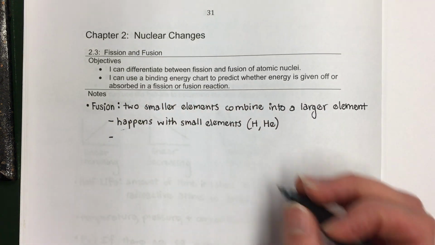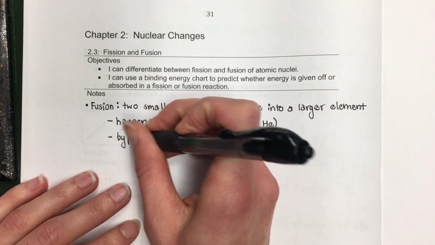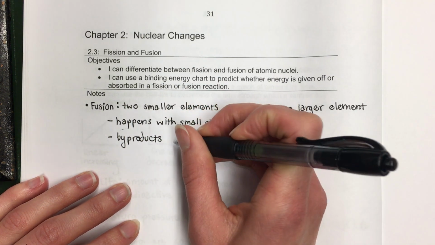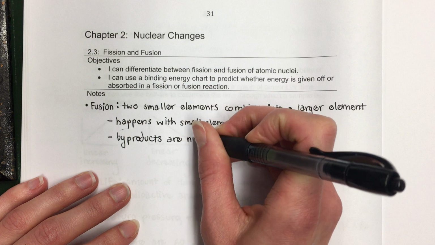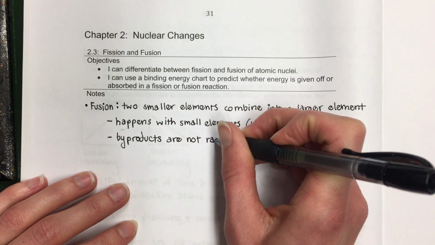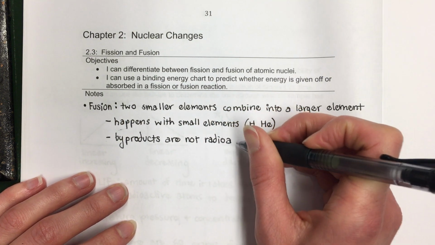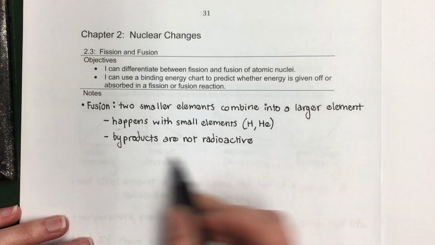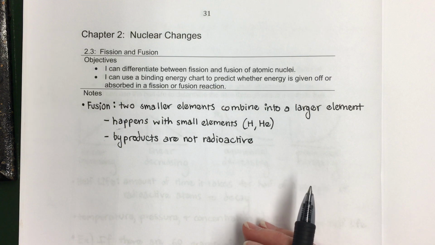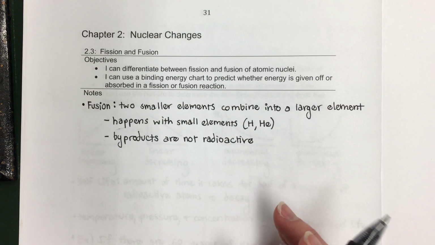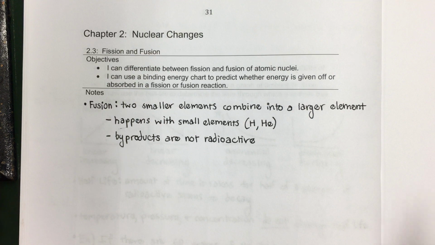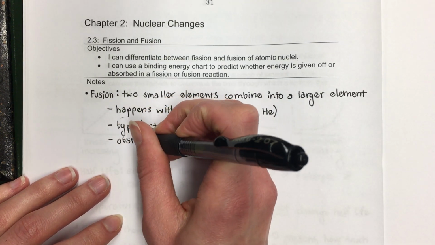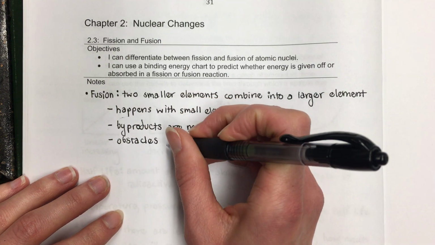So one of the great things about nuclear fusion is that the byproducts, so things that are left over after it happens, are not radioactive. So one of the problems with nuclear power, of course, is that it produces radioactive waste. But if we could use fusion for nuclear power, it wouldn't produce the same kind of radioactive waste as what we currently have. So you might be asking yourself, well, why aren't we using it? Well, there are some major obstacles to getting our power from fusion.